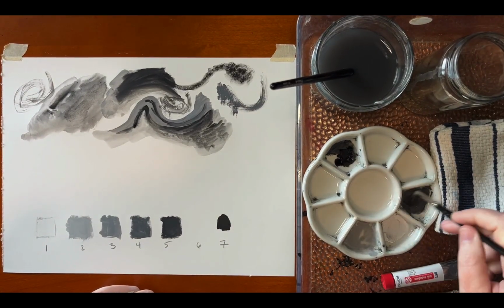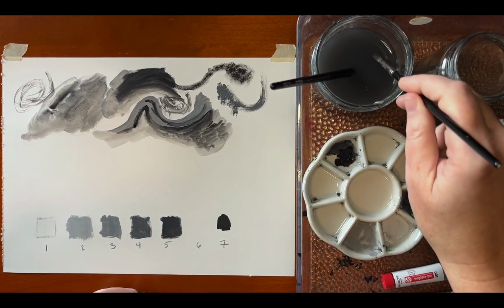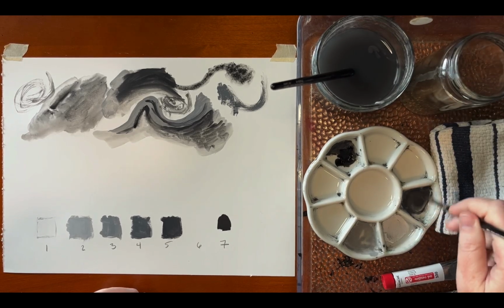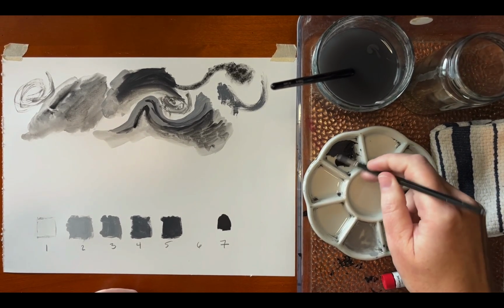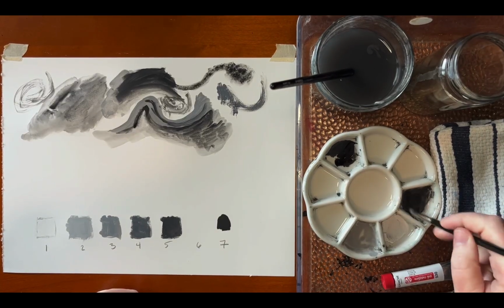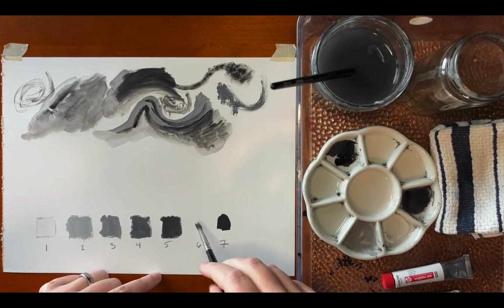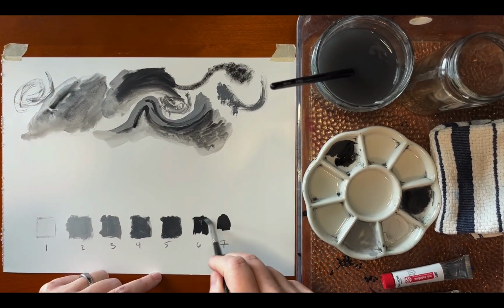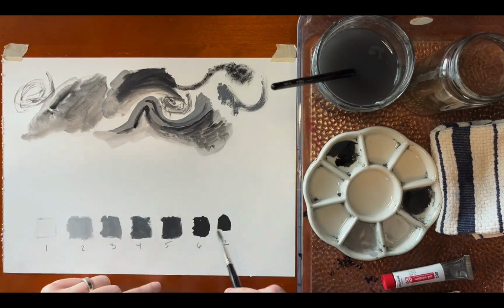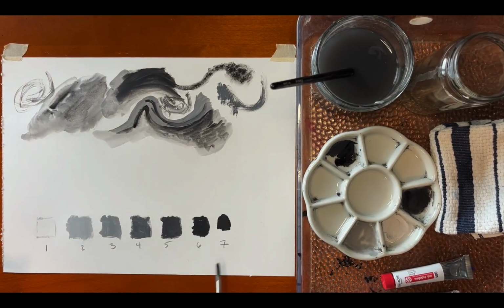And then a very dark gray. It's drying out a little bit, so I'm adding water to help me mix. And I think I need even more black. There we go. That's very close to the black out of the tube. And this, I probably could have gone a little lighter.